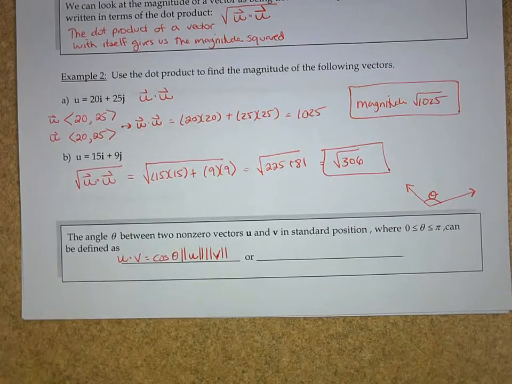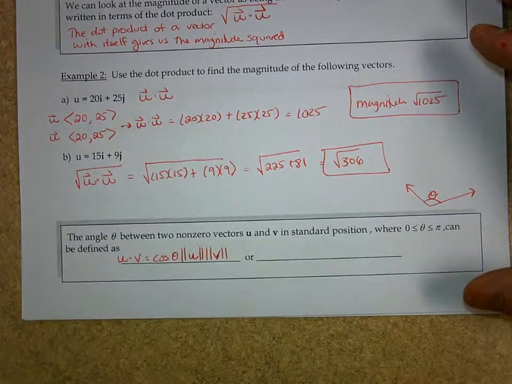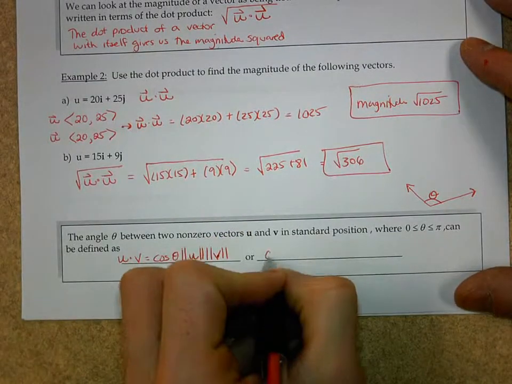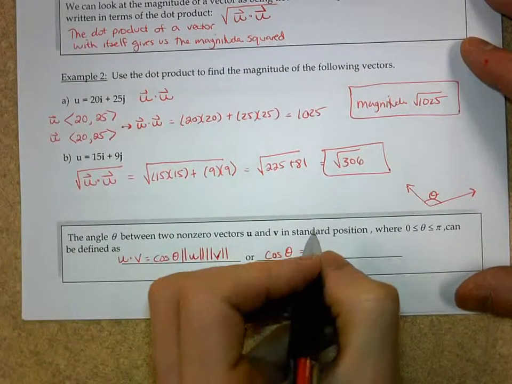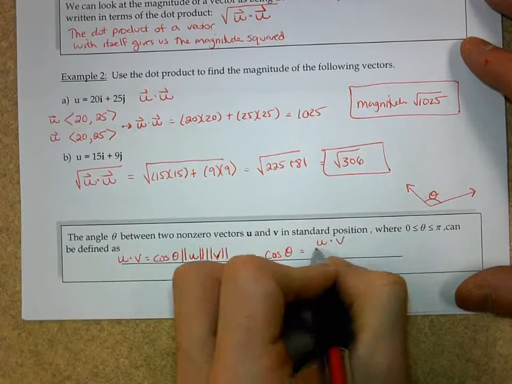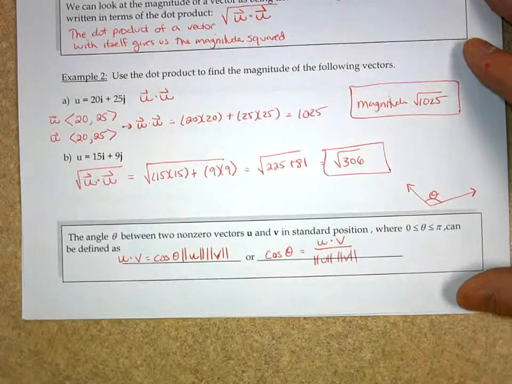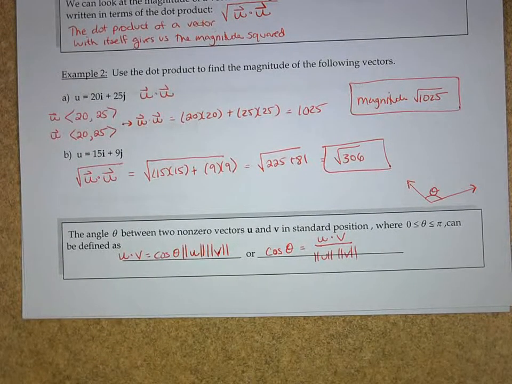So let's get cosine of theta by itself, which means I've got to divide both sides by the magnitude of these two vectors. So if I want to find an angle in standard position between 0 and pi, I could say the cosine of theta is equal to the dot product of my two vectors, u and v, divided by the magnitude of the two vectors. And that's what we're going to use most of the time when we're talking about finding the angle between two vectors in standard position. So with this, we need to have the dot product, and we need to have the magnitude of u and the magnitude of v. So three pieces we need.